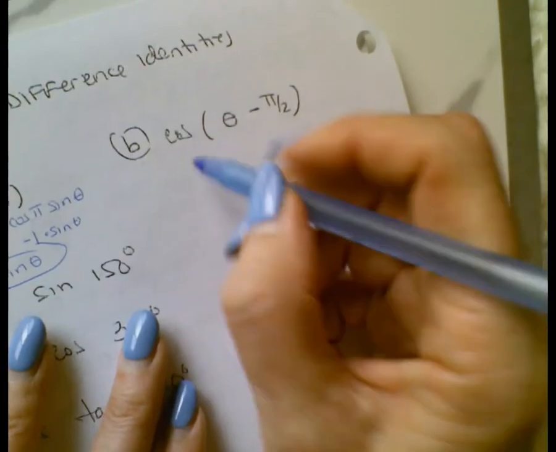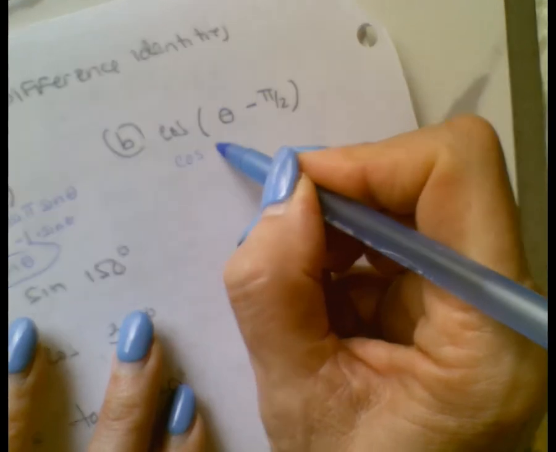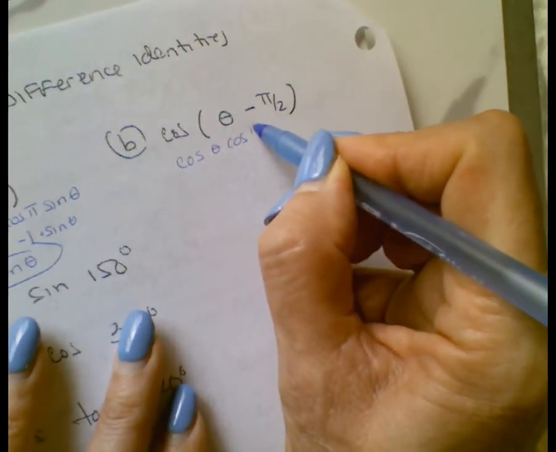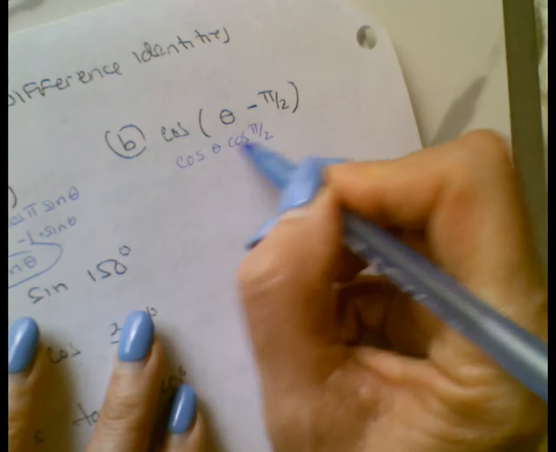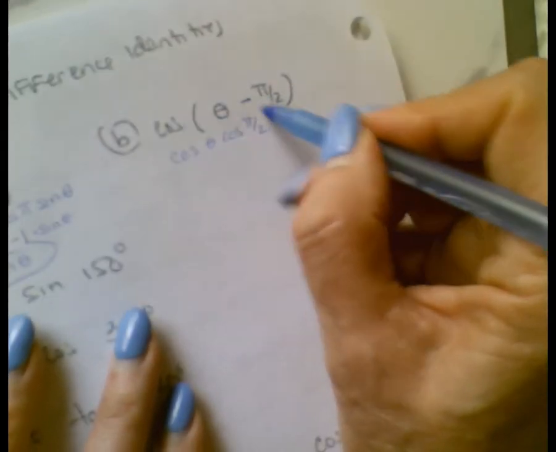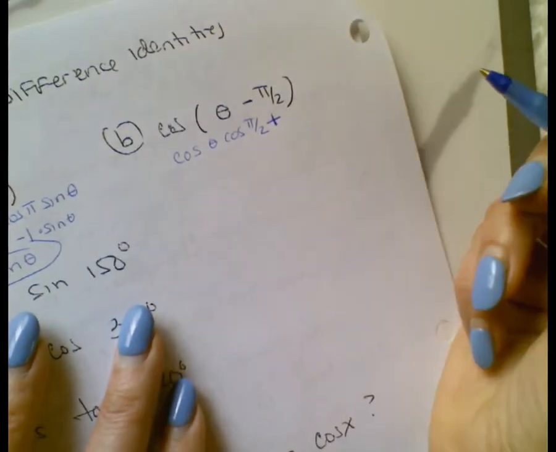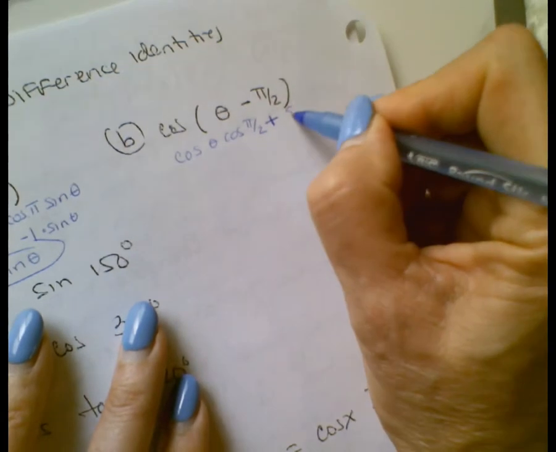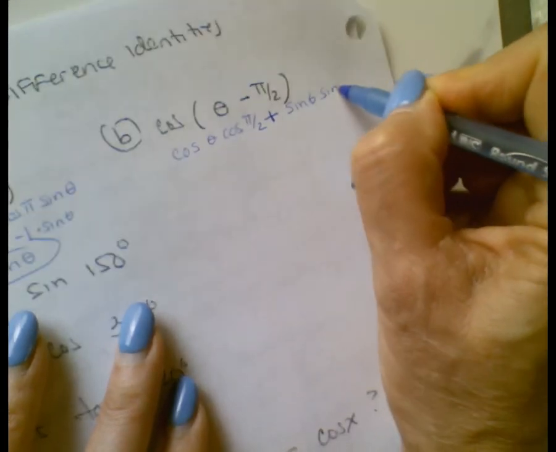All right. Cosine is cosine theta cosine pi over 2. Do both angles, both cosine. But when this is a minus in cosine, this is a plus. And then you have sine theta sine pi over 2.